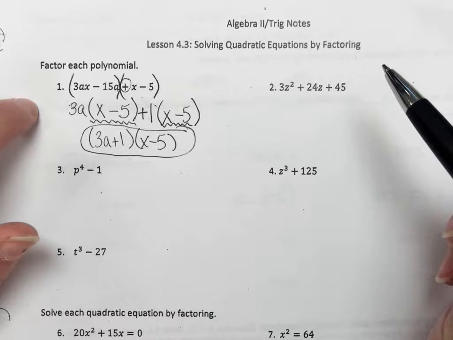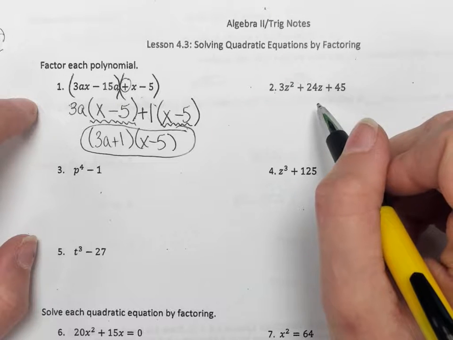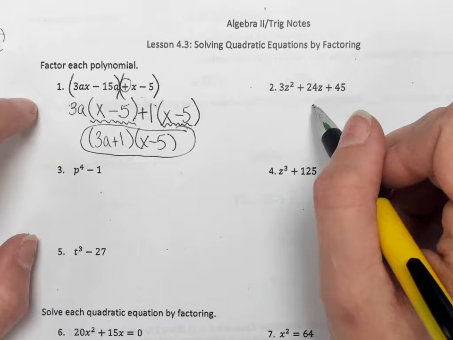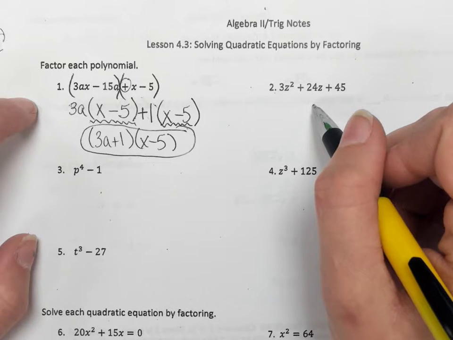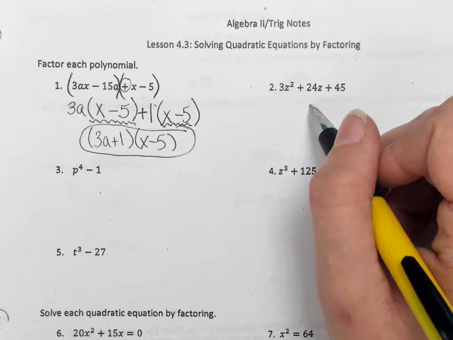Alright, so let's look at number 2. Y'all okay? I just didn't want to move on until you were good on that one, because then you'd be lost on this one.